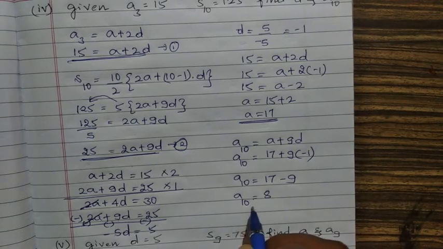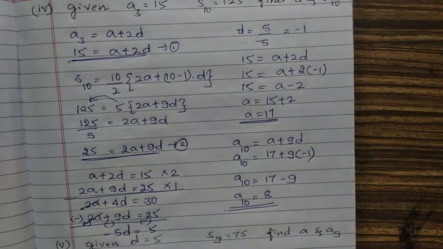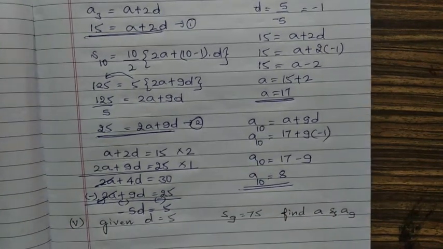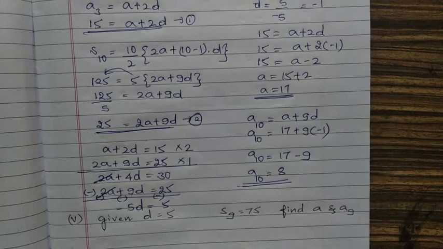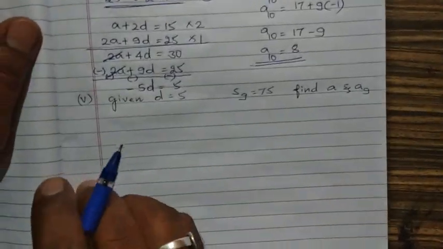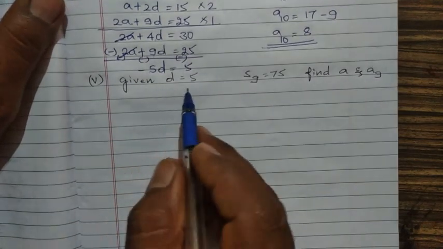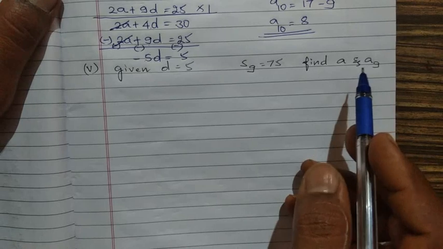It's 8, isn't it? So A10 is 8. So this is how we need to find the term and the common difference of the given. Now let's move to the next question of the same exercise. That is the fifth one. Given D is equal to 5, S9 is 75, find A and A9.